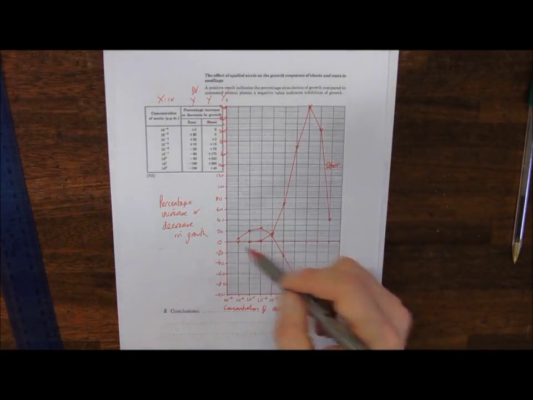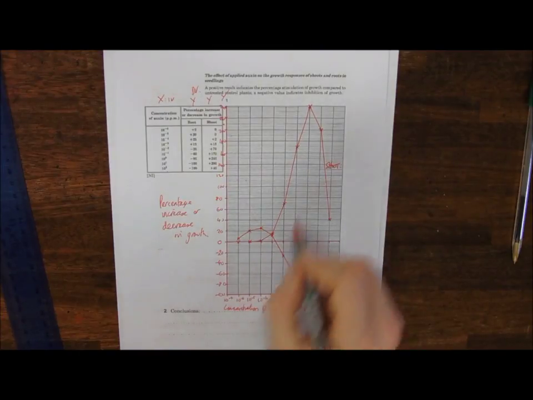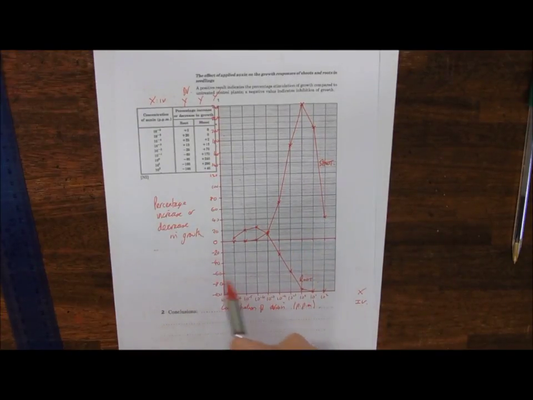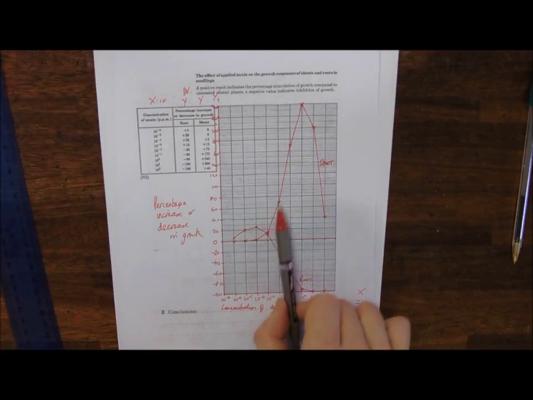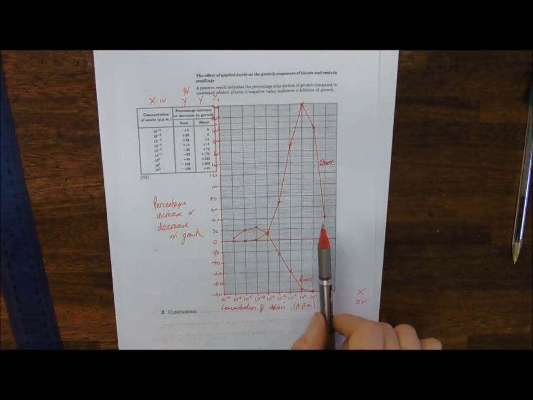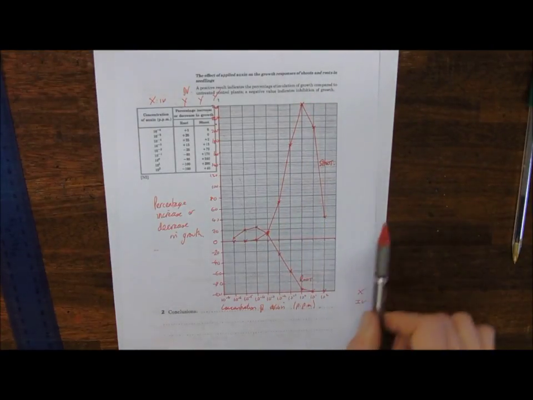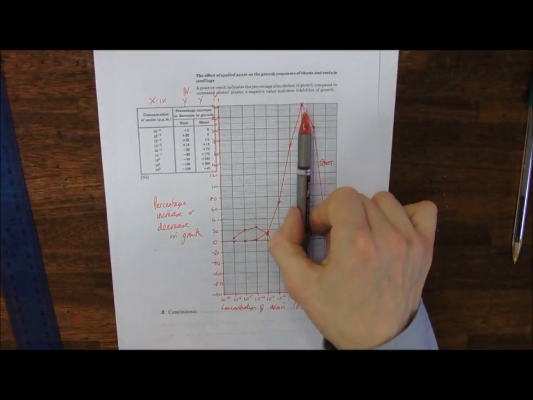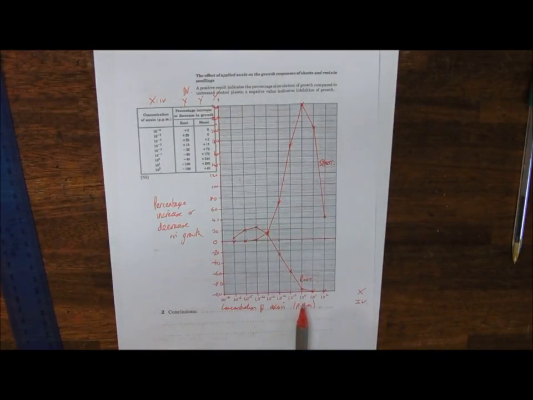So let's have a look at this shoot. You don't know much about this, but just from what you can see. At low concentrations not much happens, but above this number here, 10 to the minus 3, we get a rapid increase in growth up to the peak, 10 to the 0 parts per million, and then after that it goes down.